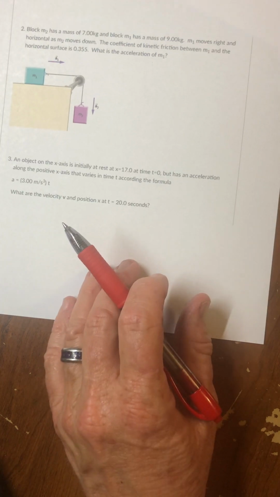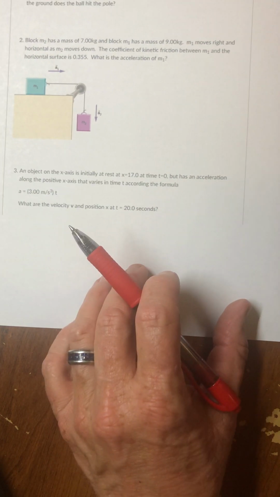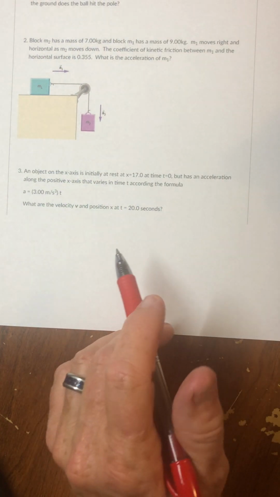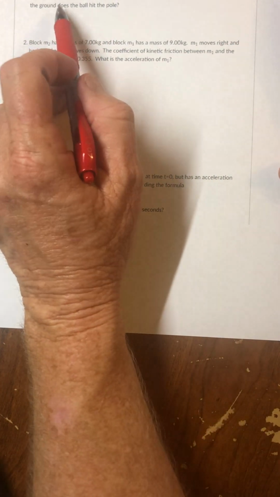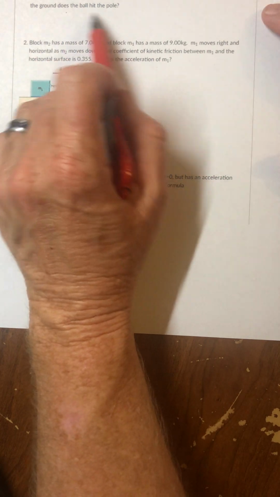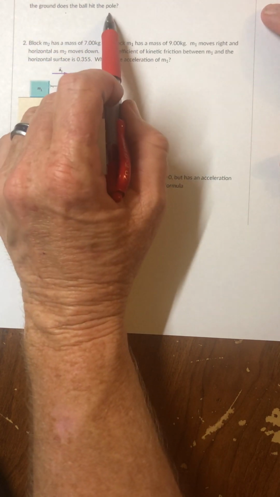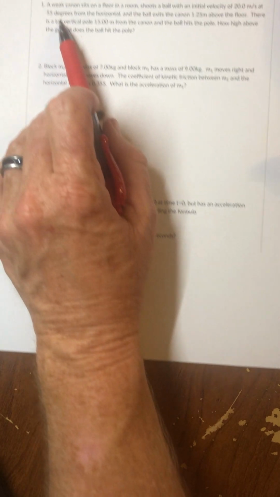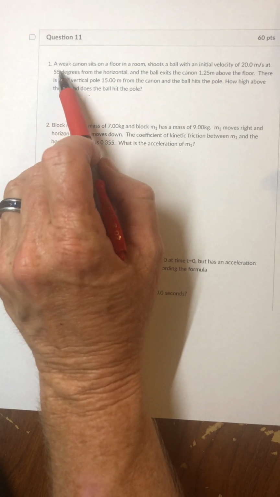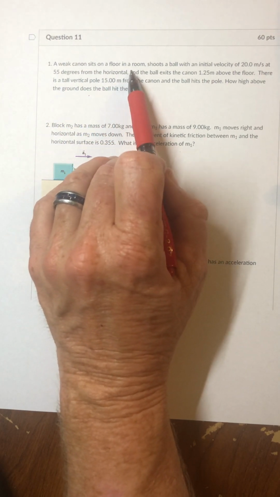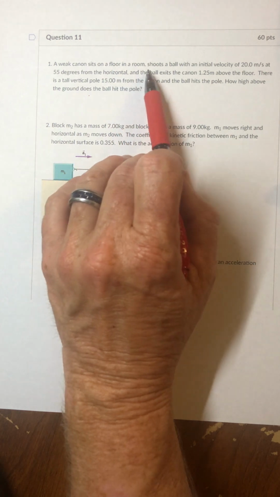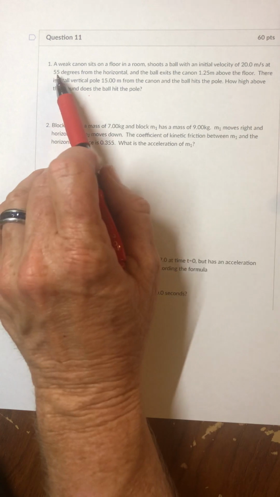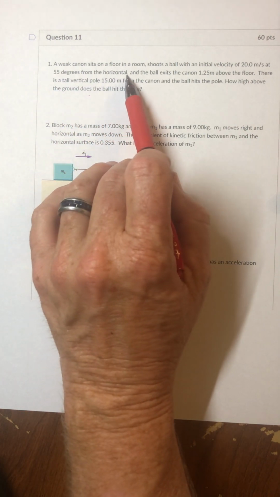All right, so now on to the free response. They are the same kind of category. In fact, you can probably see this one right now. It looks a lot like the projectile ones we did, except that it's not quite as simple as landing on the ground. Here it says a wheat cannon sits on the floor in a room and shoots a ball with an initial velocity of 20 meters per second at 55 degrees from the horizontal.